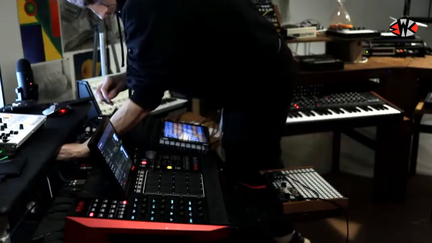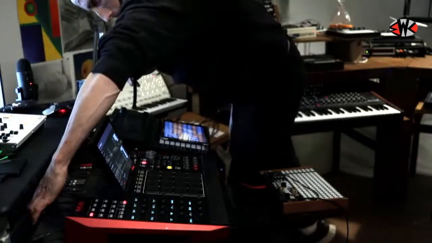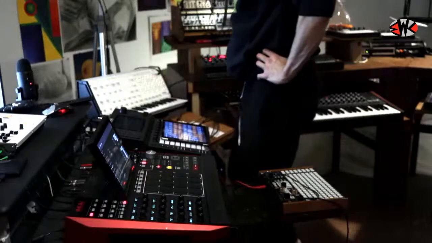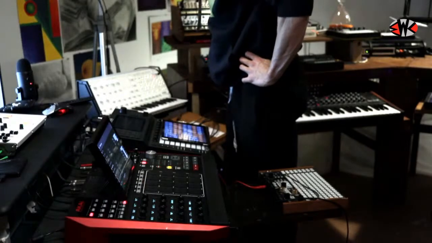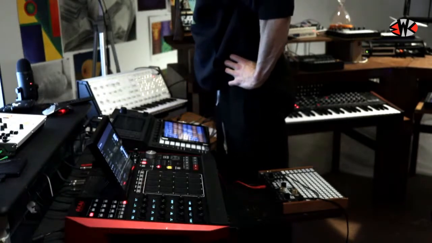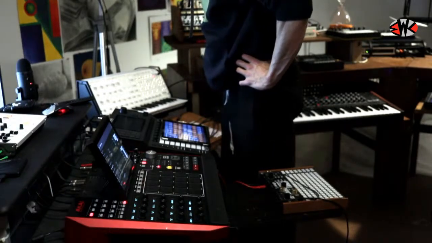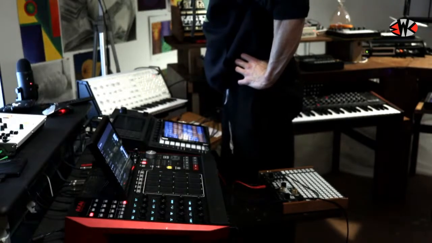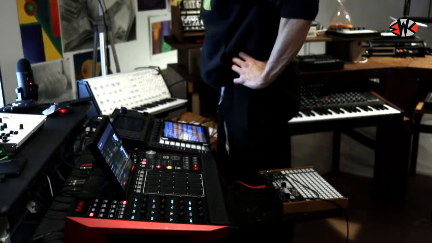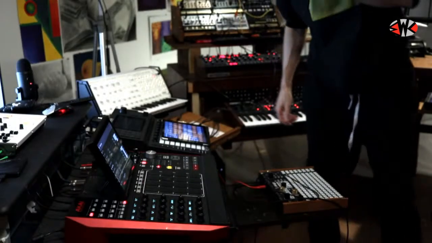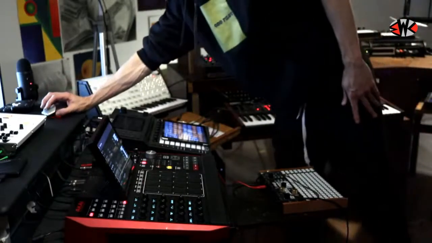And wait a minute. Do I need to plug hardwired MIDI into the Mio 10 if I plug the Mio 10 into the X? Let me check that.